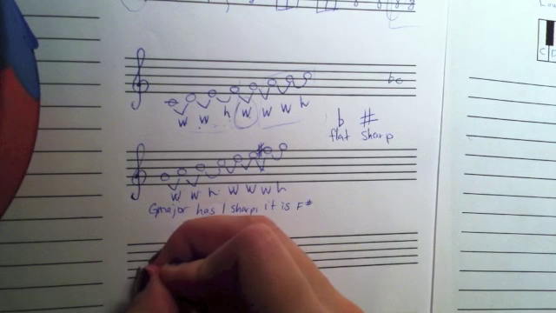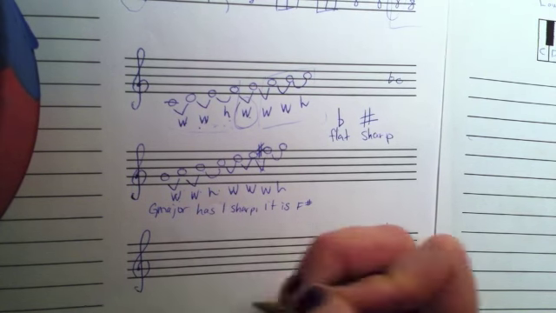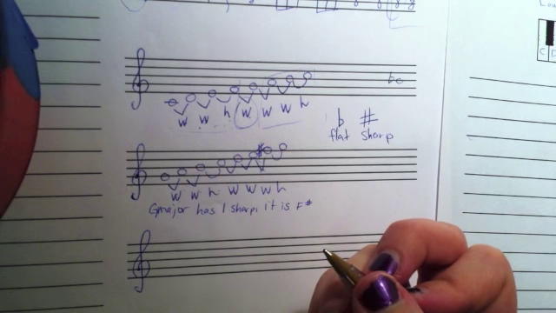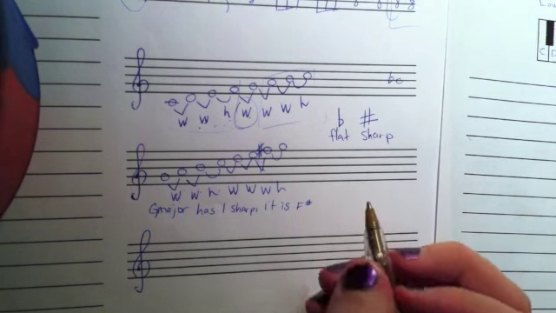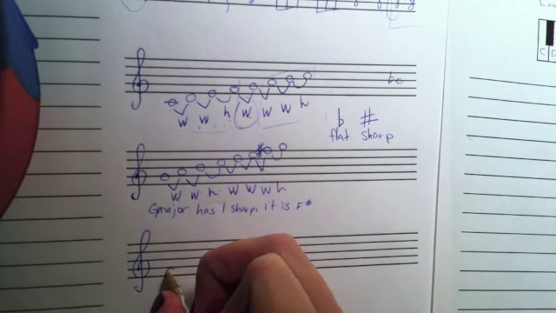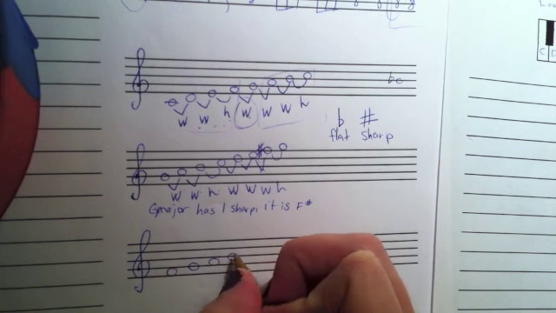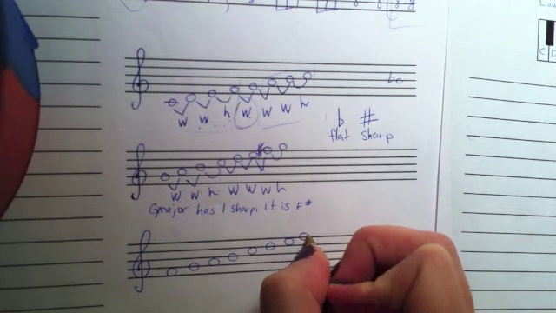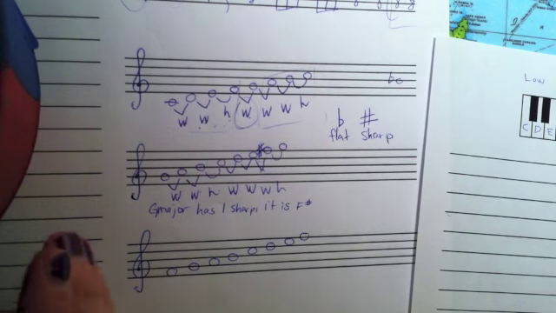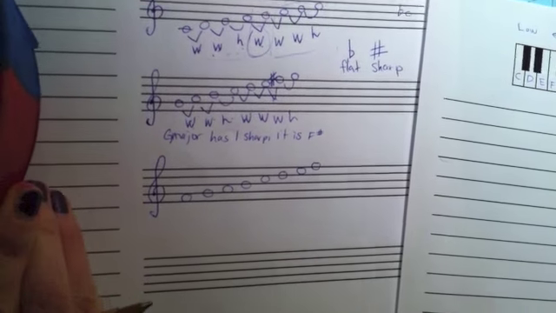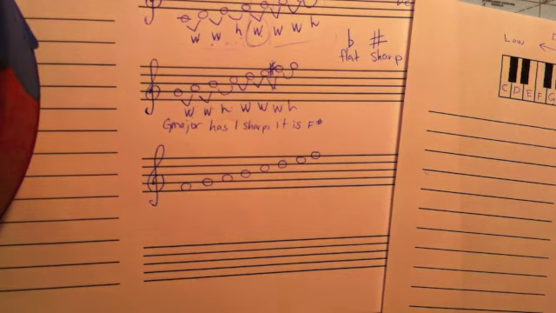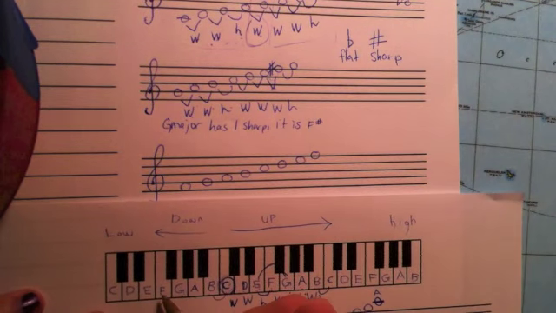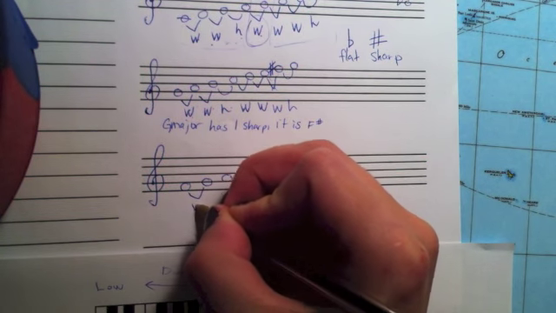Okay, next. Let's do one with a flat. So I'm going to do F major. G, A, B, C, D, E, F. Oh, you're kind of in a shadow. There, that's a little bit better. Okay, F to G. Check, that's a whole step.